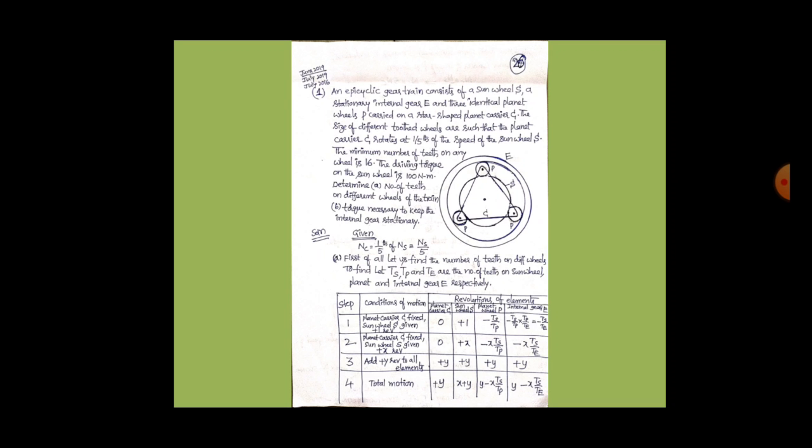And second, how much torque is required in order to keep the internal gear stationary? What is the stationary internal gear? It is E. So in order to keep this internal wheel stationary, how much torque is required? That we have to calculate. First, let us complete a tabular method. First, let us get ready with the table.